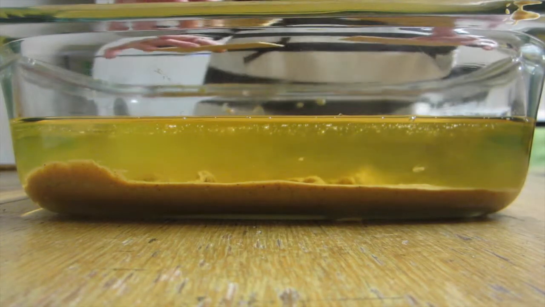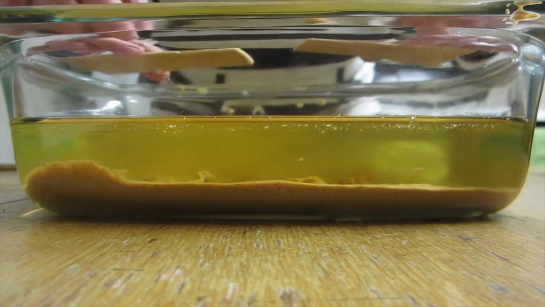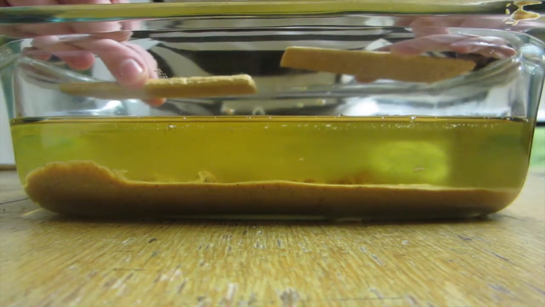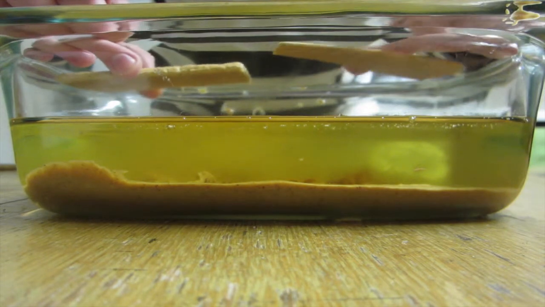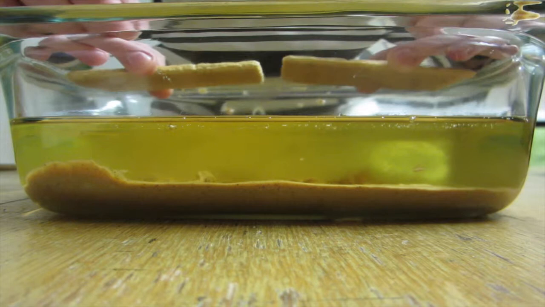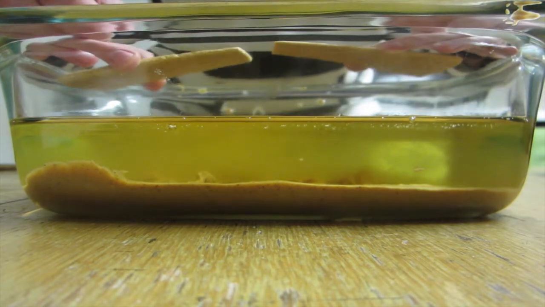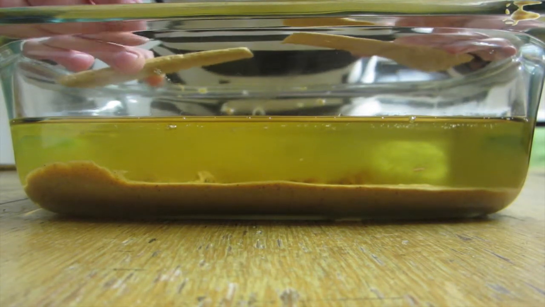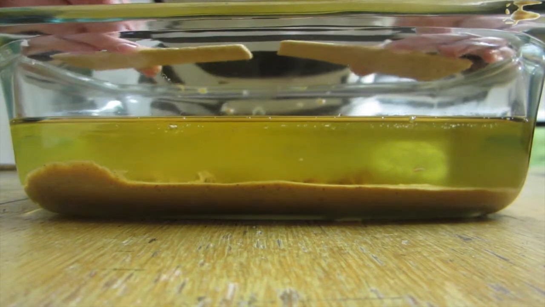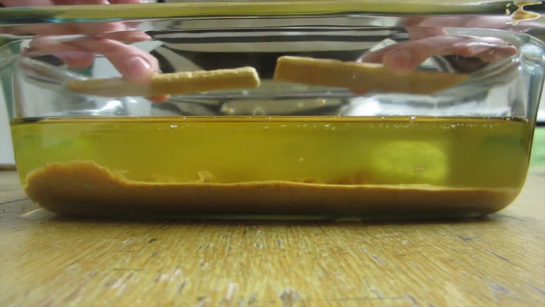Now I am going to show how a subduction zone works. This is our oceanic plate, and we'll say that this is more dense than the continental plate, even though for our demonstration they're both graham crackers and they are the same density. The oceanic plate is made of very dense materials, which makes it go underneath the continental plate. So let's look at this.